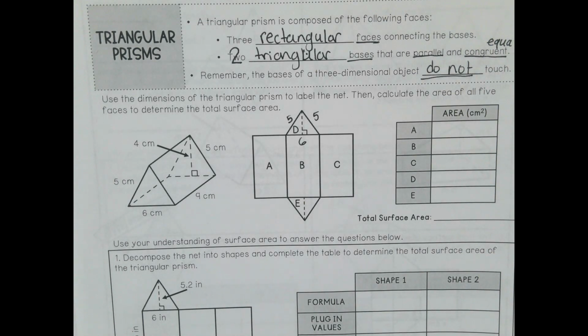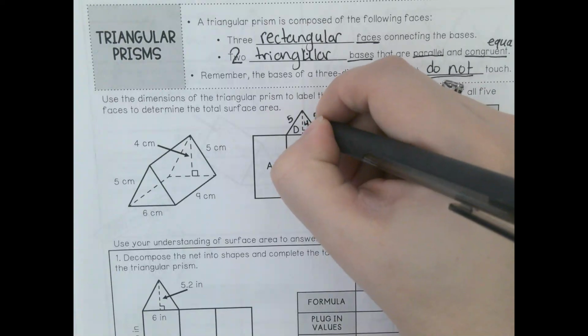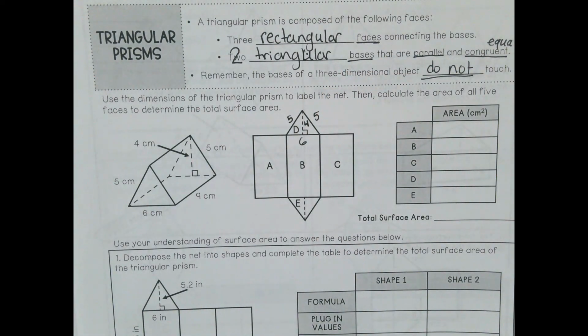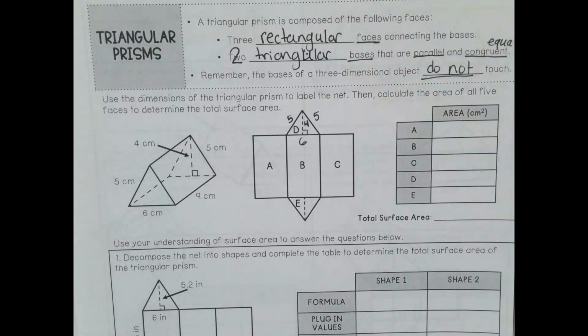Okay, what's the height of the triangle? 4. All right, now what about these long sides of the prism? The height of the prism is different. That's 9.